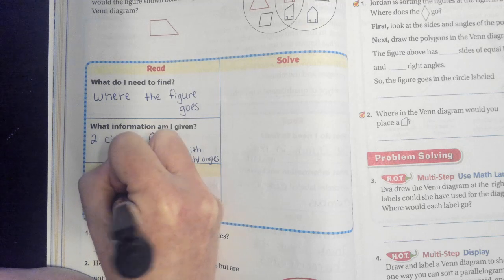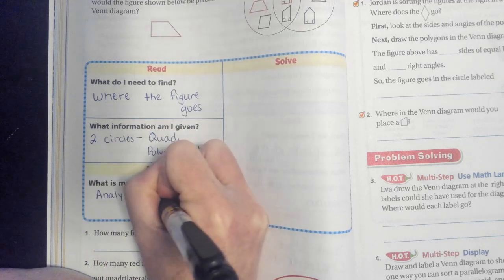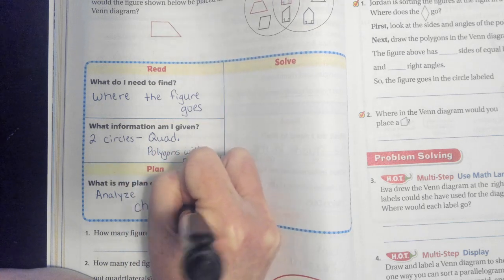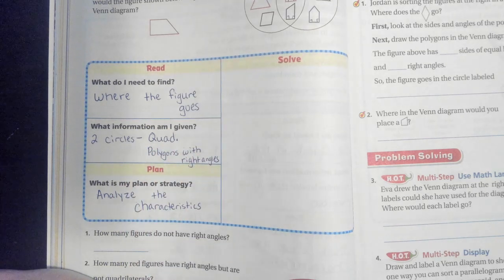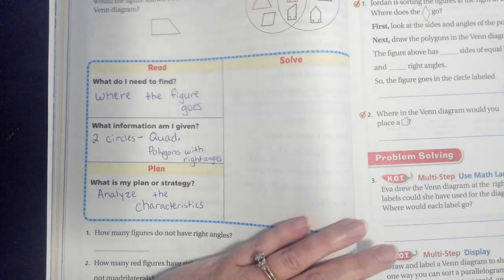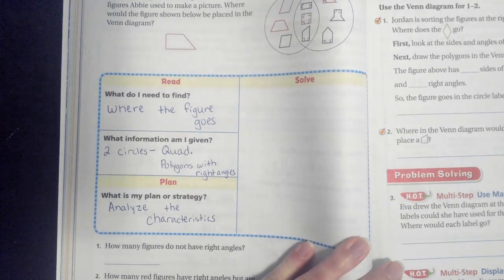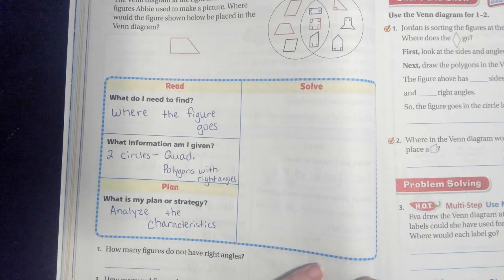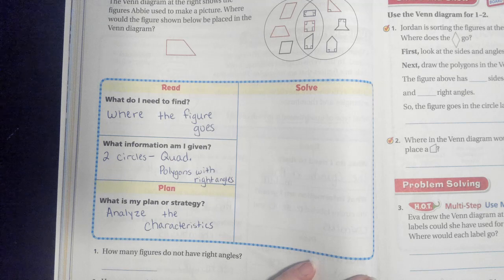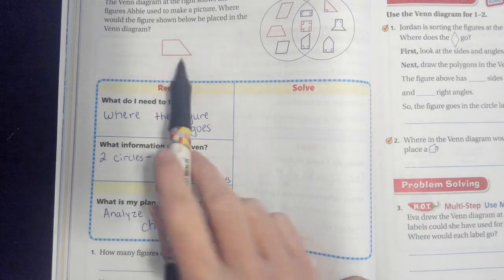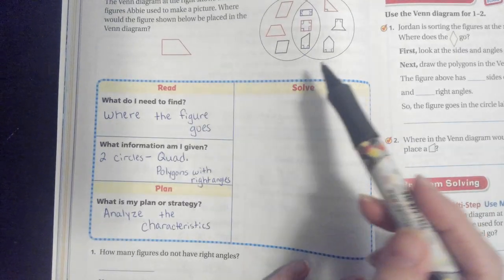We'll analyze the characteristics. Okay, this is all about looking at these shapes and being able to look at the important parts of them, like parallel sides or right angles or how many sides. Those are all characteristics. So if we look at this shape right here, and we want to figure out where it belongs.